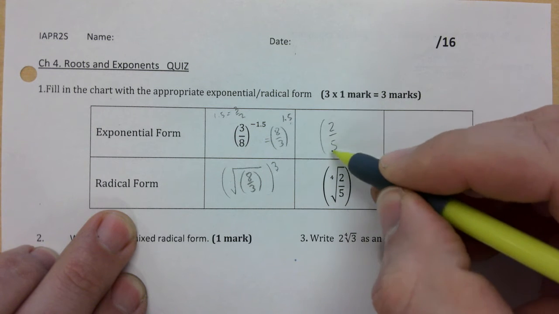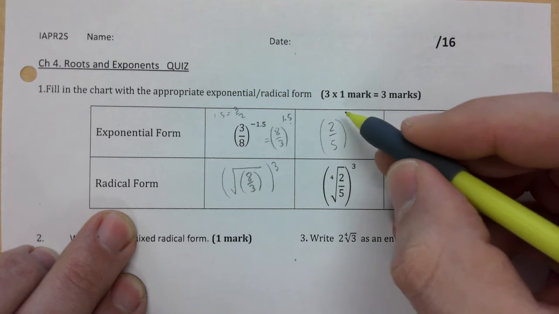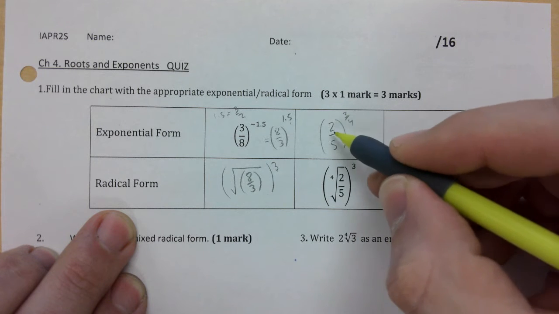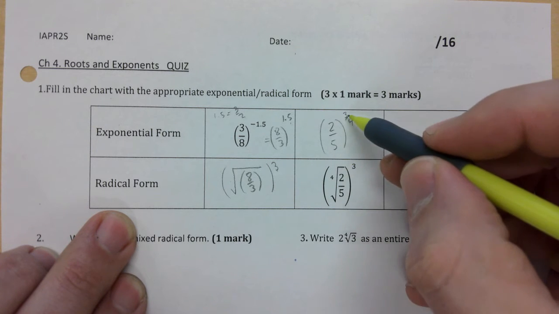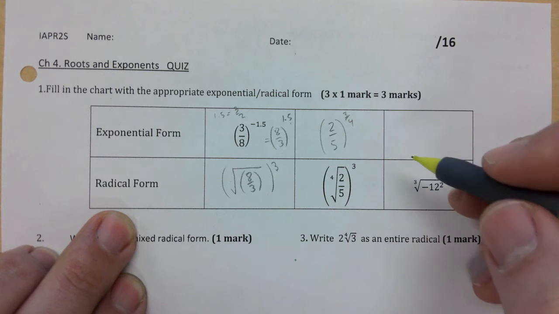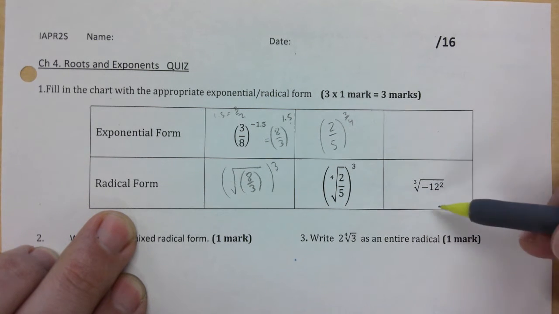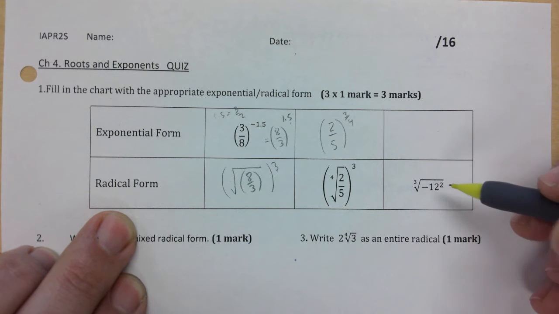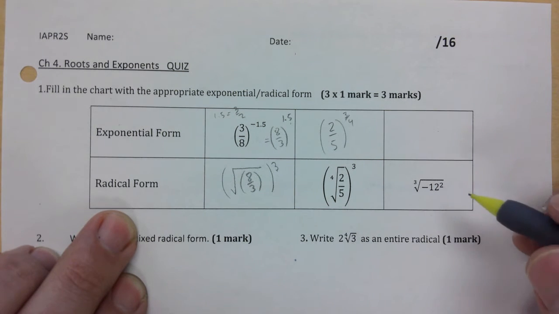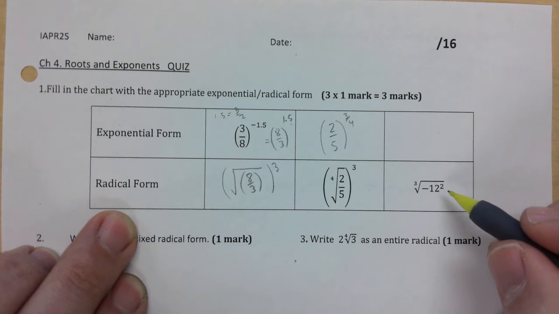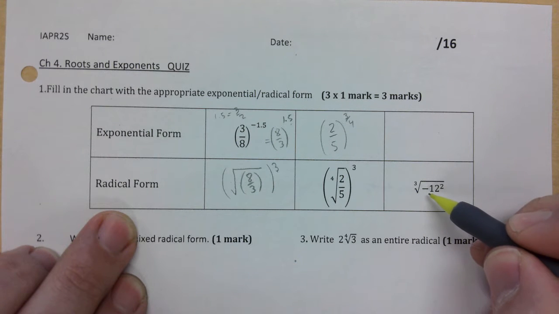This one was done fairly well, but you need to make sure you put this in brackets, or else it will only apply to the numerator. Going from here to here is a little tricky. Notice that no matter what you do here, this is going to be squared, and you get a negative answer out of this.